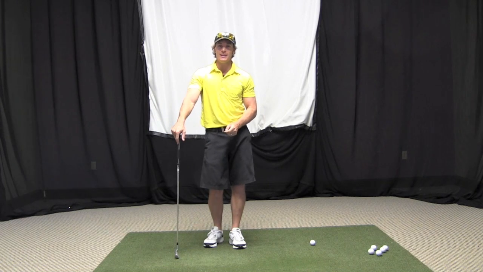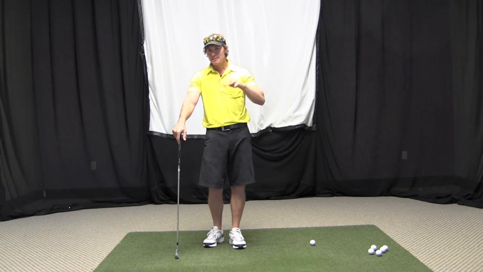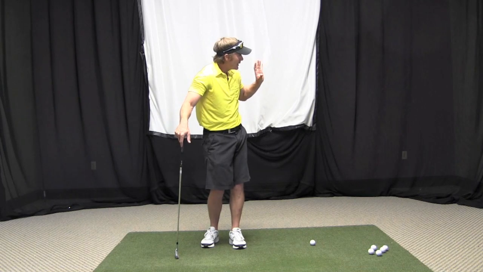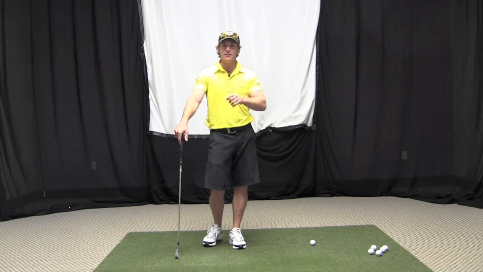So hopefully that made sense. Understand a little bit about steeps and shallows, especially if you're hitting this basic ball flight I described. I guarantee it'll help.